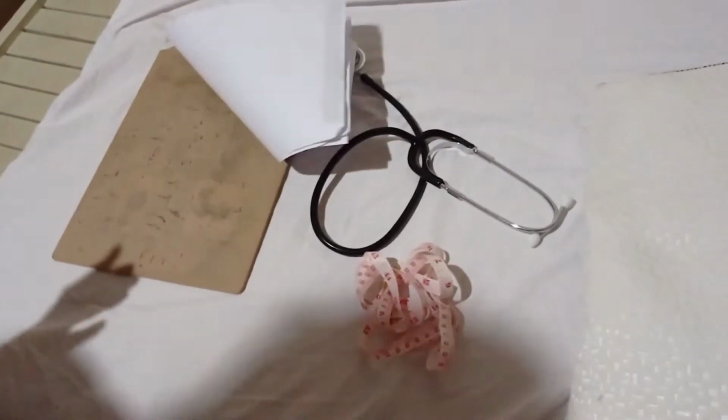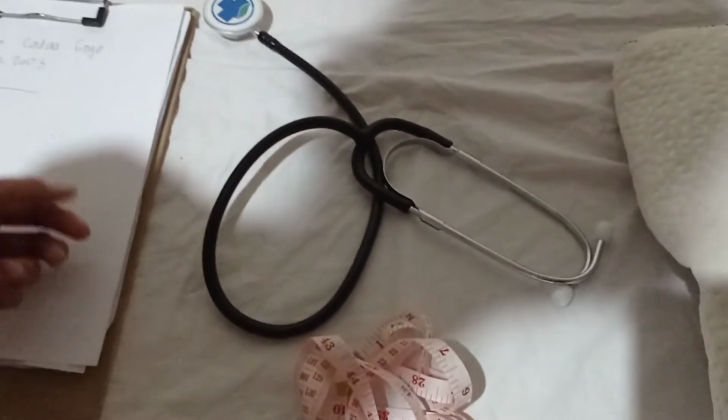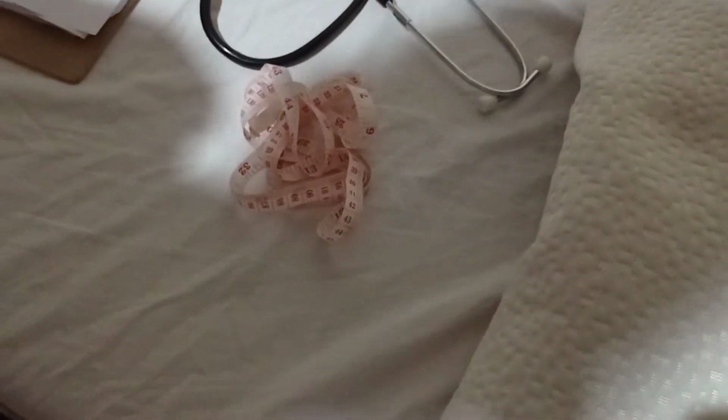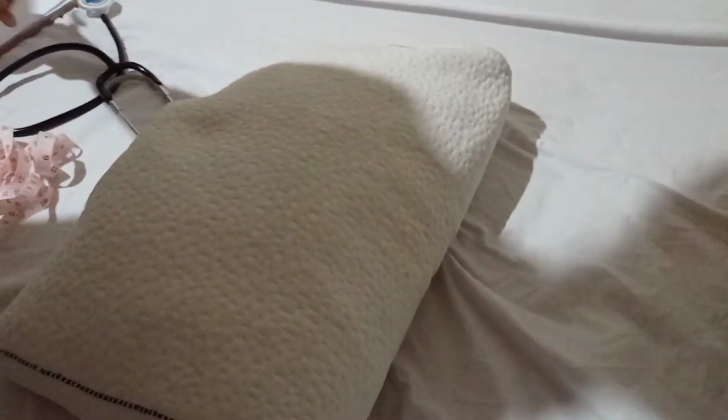So the first thing to do is to determine the availability of the equipment. The equipment are the patient's chart, the stethoscope for auscultation, the tape measure for identifying the fundic height, and the pillow for the latter to avoid supine hypotension.